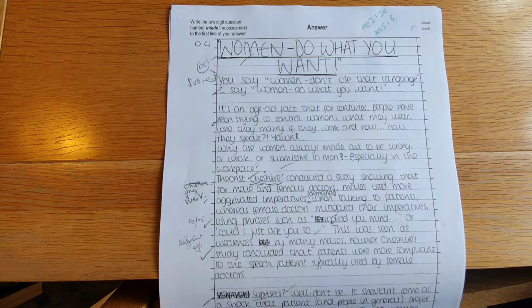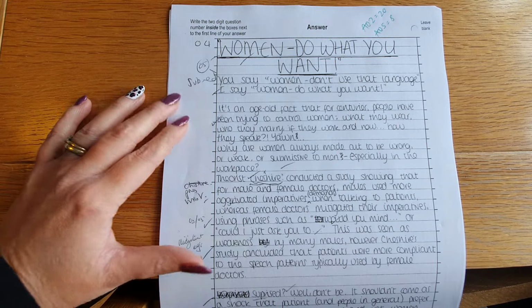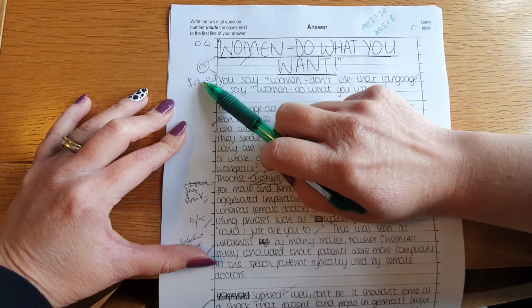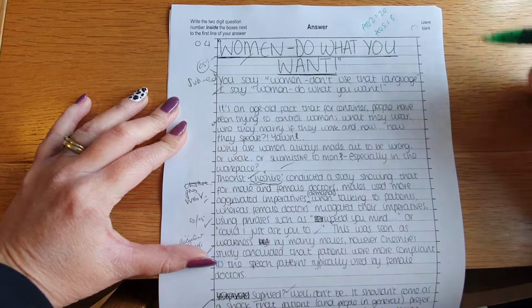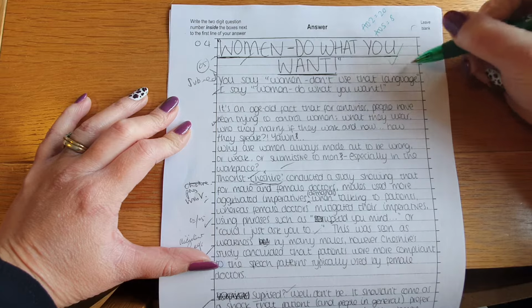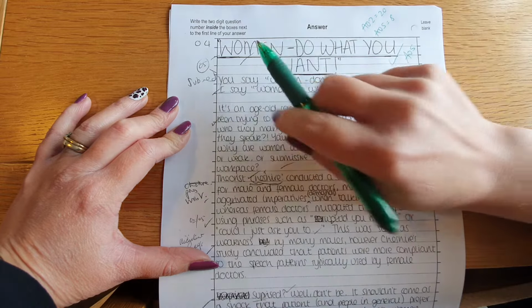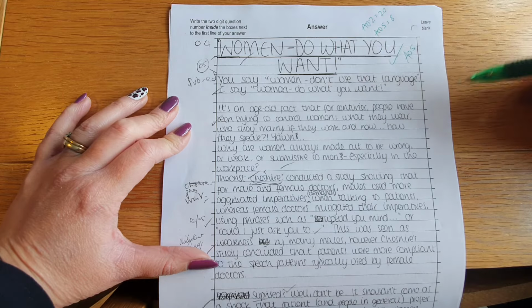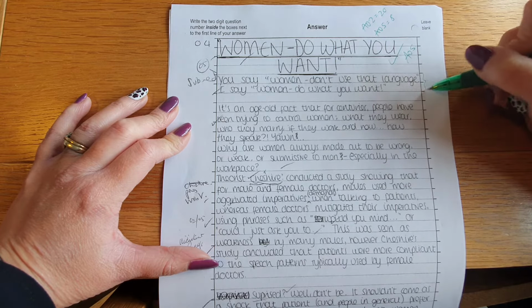But equally, I think this will be quite reassuring because you'll see there are some things that she does which are not necessarily perfect. And actually, it gives you a sense of what a real one of these looks like. So the first thing we can see here is she's got a headline. And the examiner has put AO5 subheading. Okay, so we've got AO5, specific heading, women do what you want. She's underlined it. She's put it in capitals. It's really clear. Then she's put this subheading.